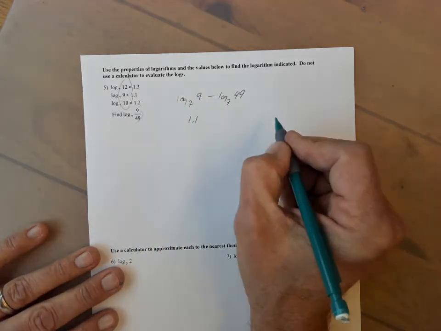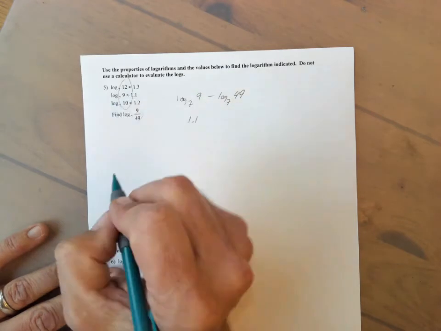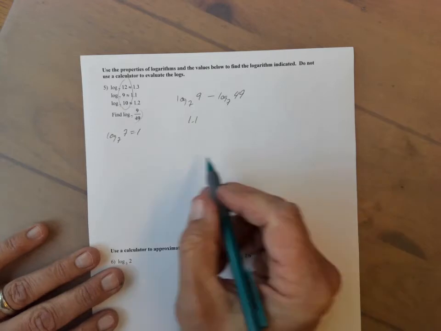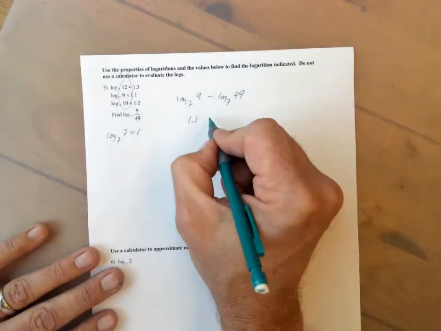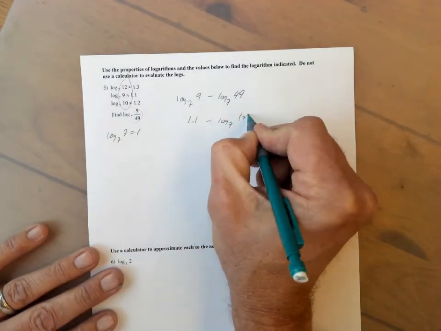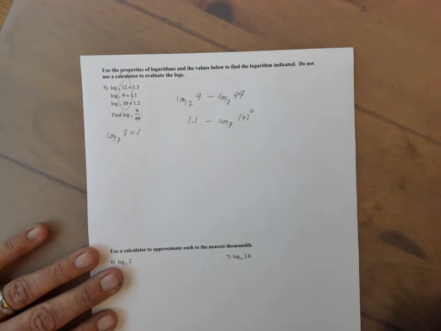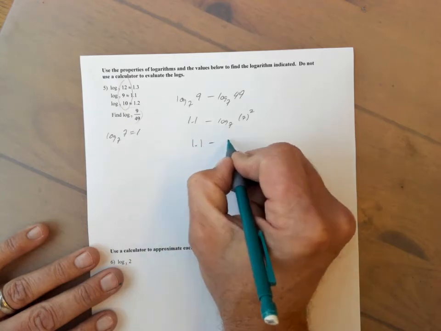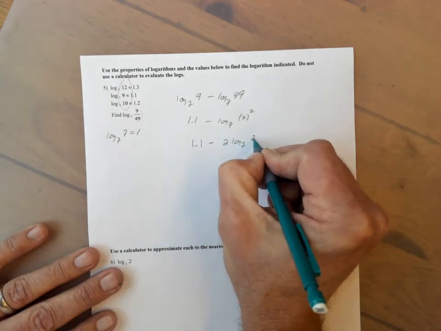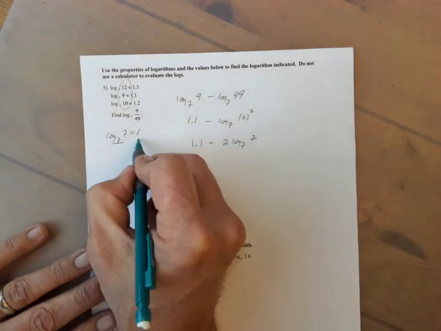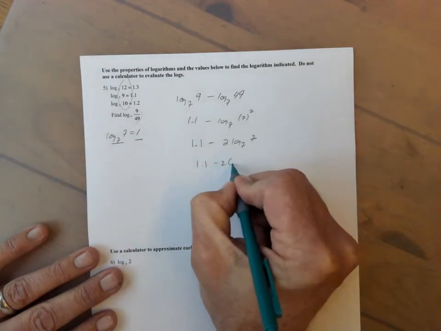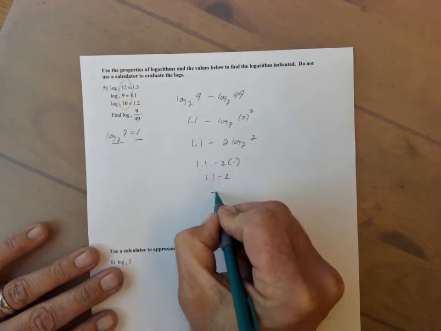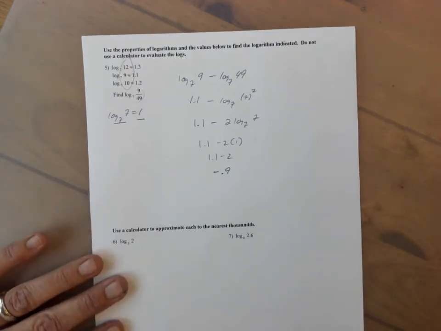That's 1.1. And so one of the things that's not listed here, though, is that the log base 7 of 7 is equal to 1. And the reason why that one's important is because notice 49 is 7 squared. And so applying our power rule, similar to what we did before, we have 2 times the log base 7 of 7. And we know that the log base 7 of 7 is 1. So 1.1 minus 2 times 1, 1.1 minus 2, and we get negative 0.9.